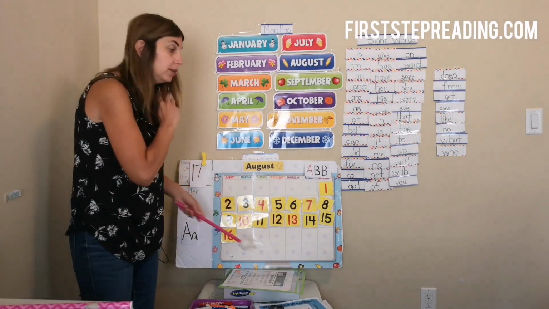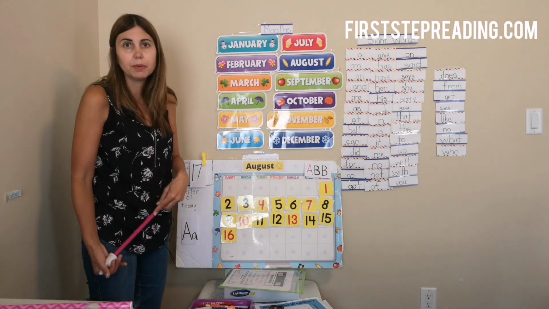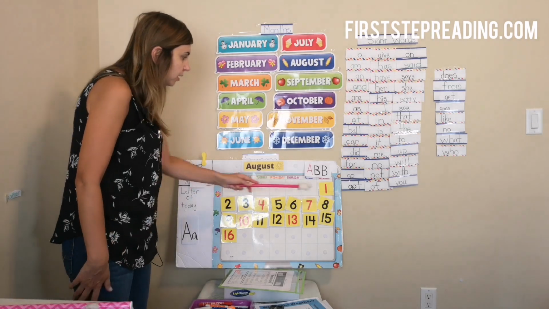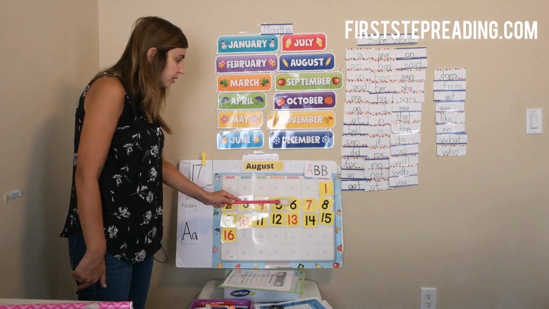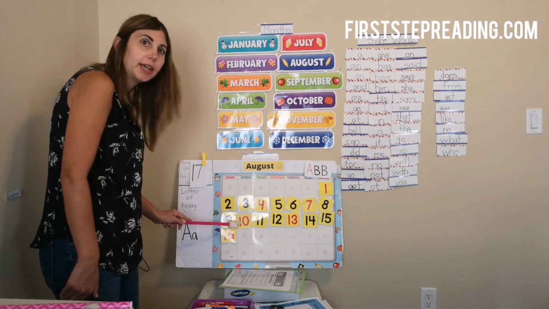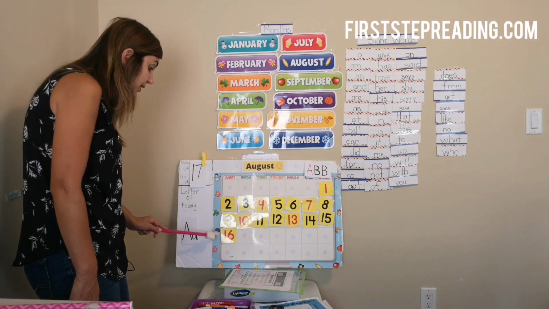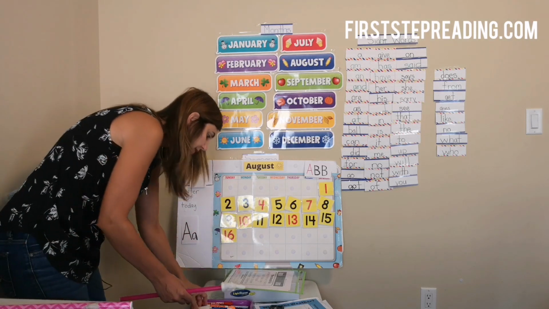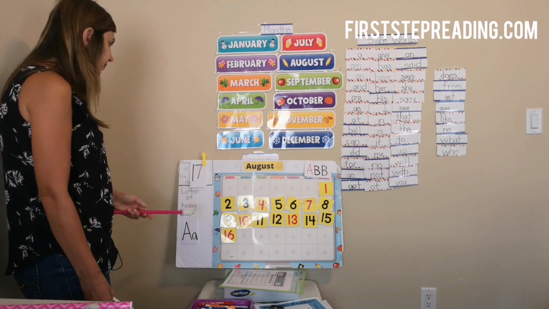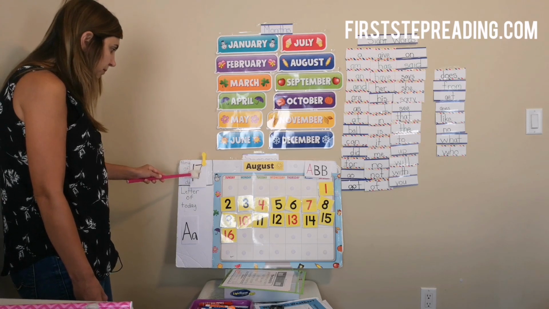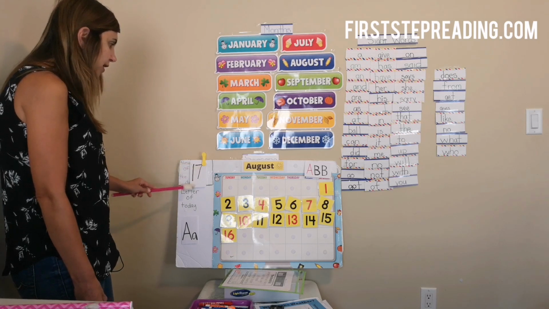So this is our calendar, and we want to figure out what the day is today. In order to do that, we need to count. Can you count with me? 1, 2, 3, 4, 5, 6, 7, 8, 9, 10, 11, 12, 13, 14, 15, 16, 17. A 17 is a 1 and a 7. See, straight on top, diagonal down to make the 7. And the 1 was a straight line. 1 and then the 7.